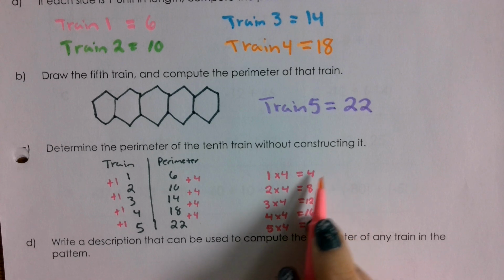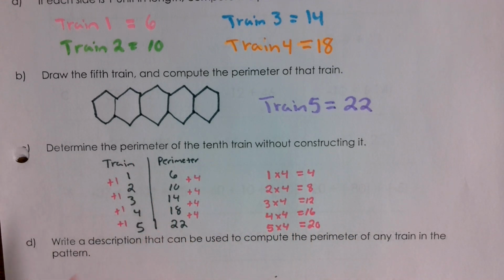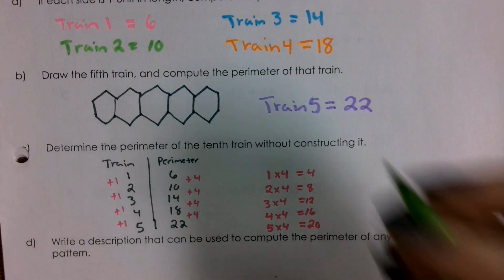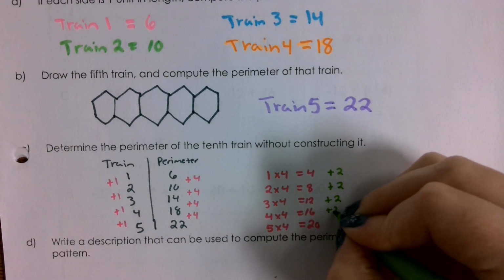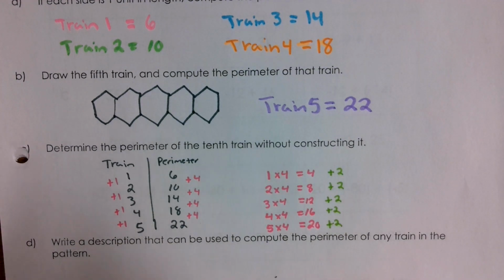Each of these values is how far off from the perimeter? 2. So what do you think I should do to each of these values? Add 2 each time. If I add 2 each time, it's going to get me to my perimeter.